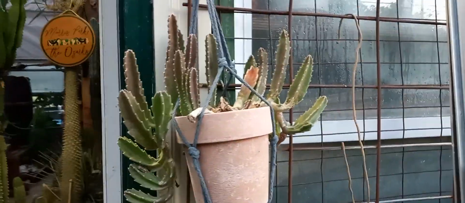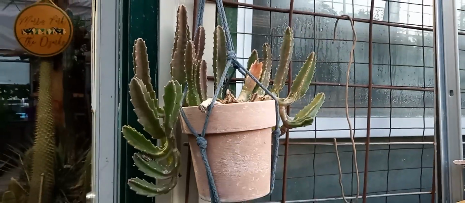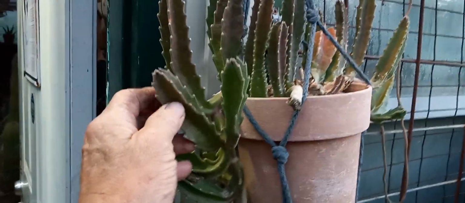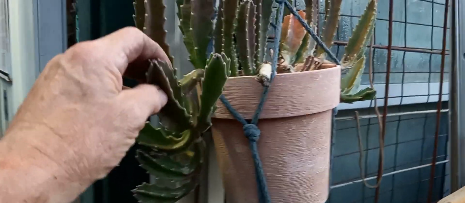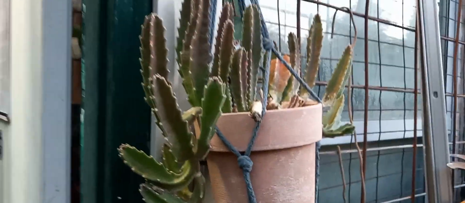But yeah, these flowers are totally different from Euphorbias, totally different from cactus, and are not related to them anyway. They just take on this cactus-like shape because of where they grow. And these are from South Africa. And no, they're not related to the Euphorbias, as I say. Totally different.